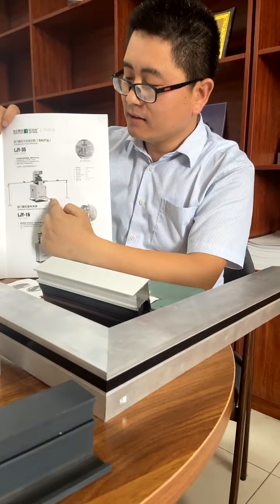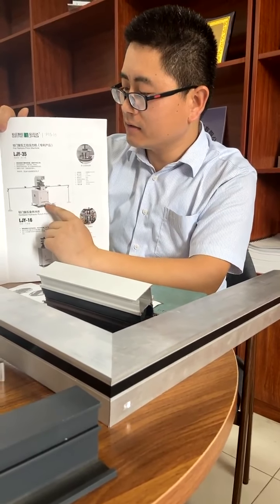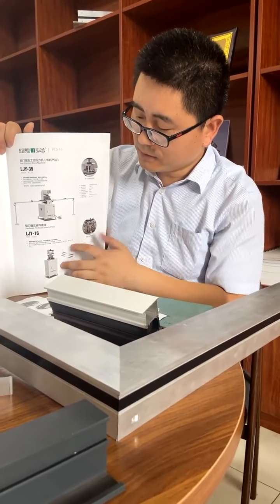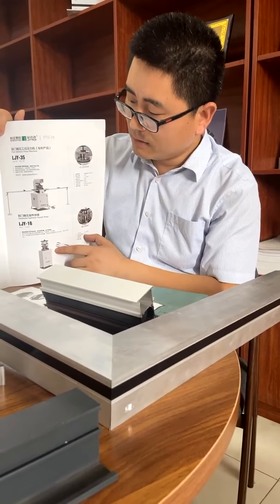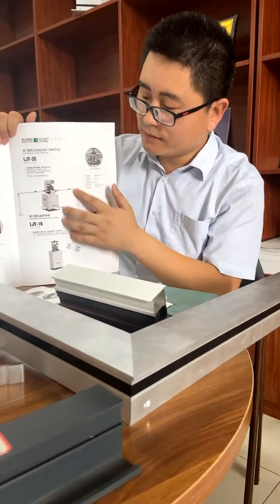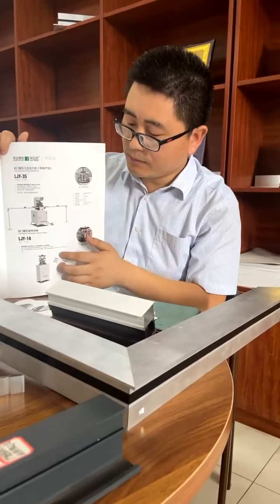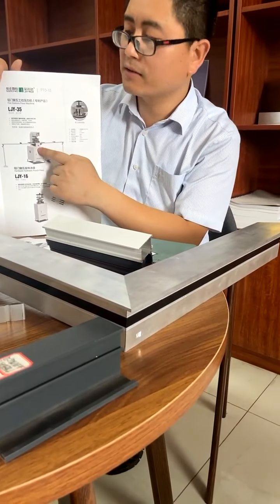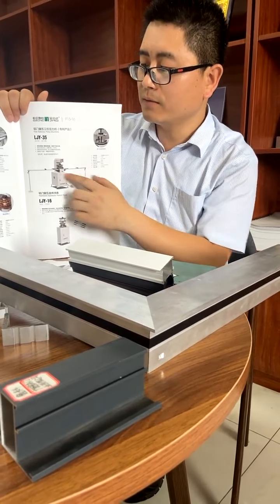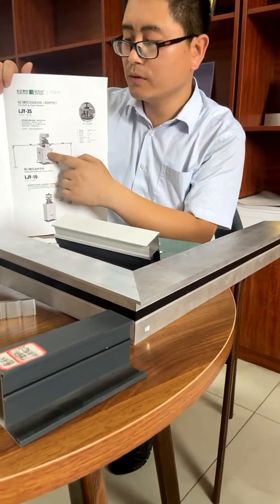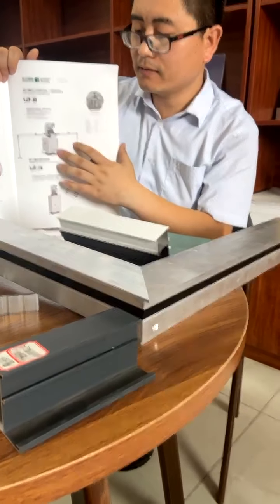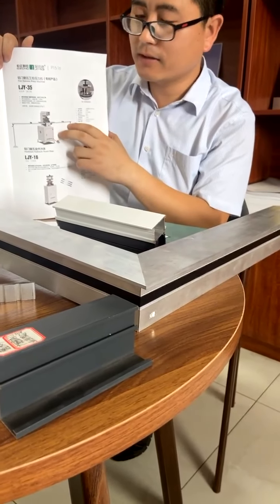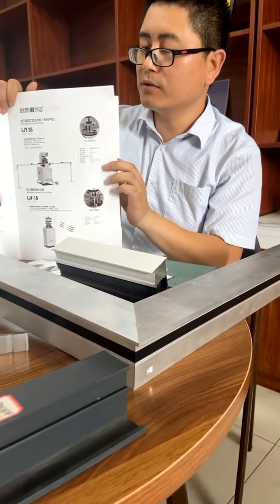This model is a hydraulic punching machine, and we also have a pneumatic punching machine, which is much cheaper and smaller. What's the difference of this machine? They are equipped with different motors, but the hydraulic machine is more stable, and it can be used to process profiles which are in thick wall thickness.